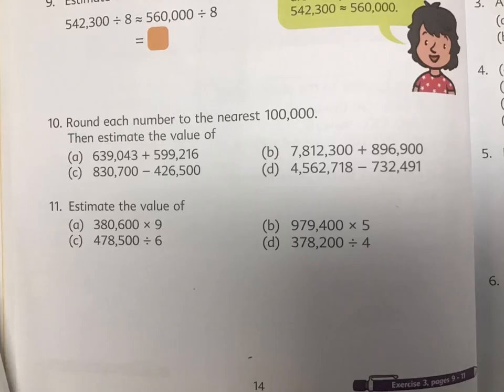Now you're going to do this on your own in your notebook. And I want you to think, here we need to round to the nearest 100,000. It tells us that. Okay, so if I look at the nearest 100,000, the digit to the right is deciding if it has enough power to go up. Yes or no? No. Yes or no? Yes.